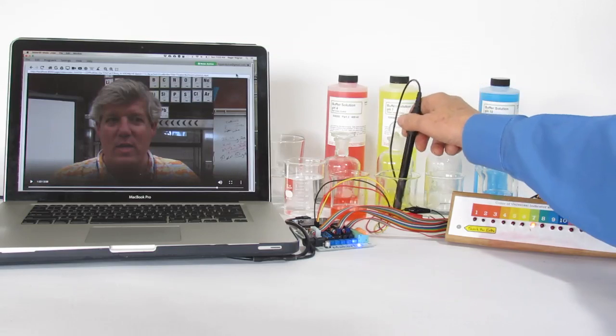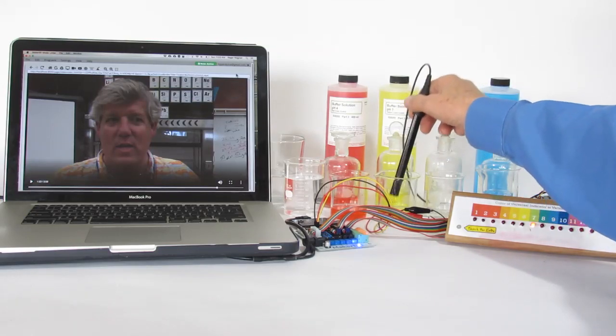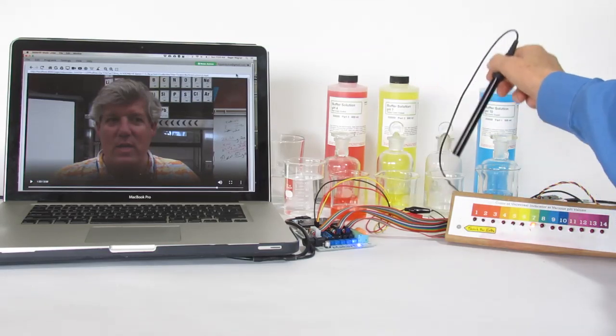All right, so imagine we're continuing the titration, and we move now to something just above 7.